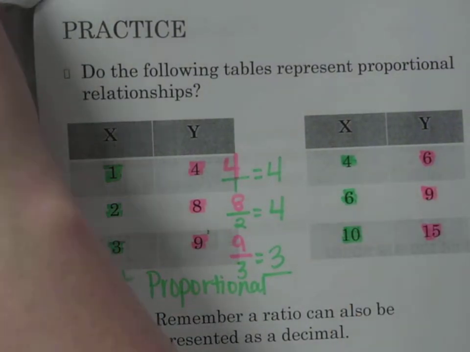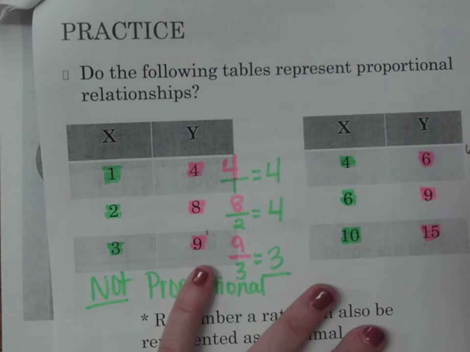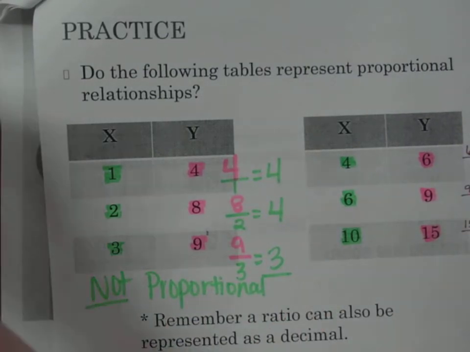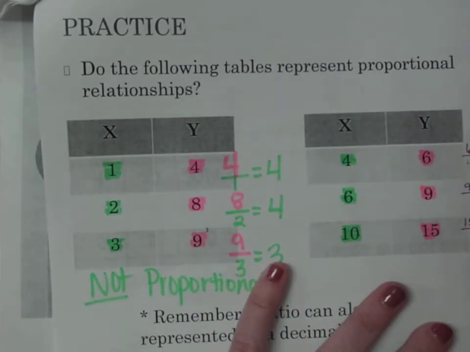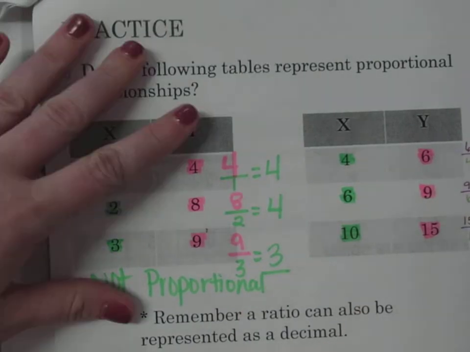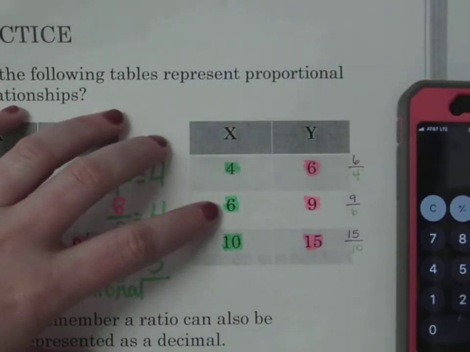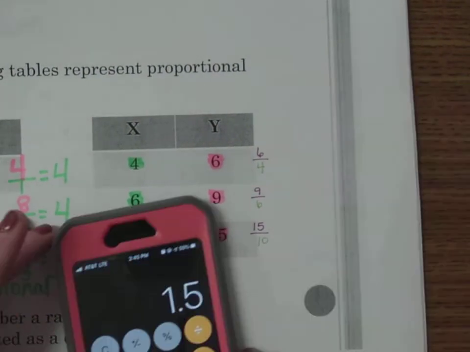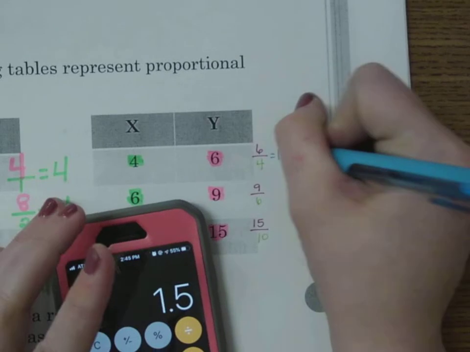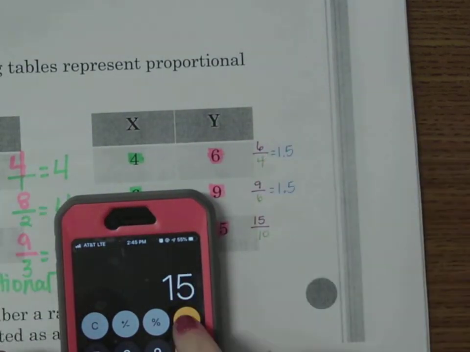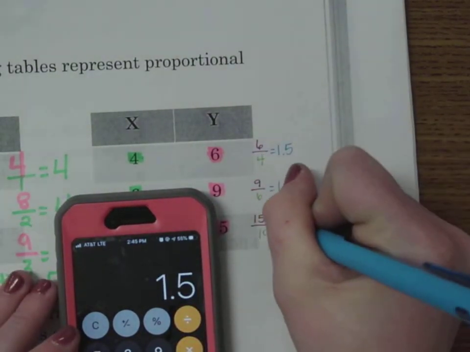So we said 6, 9, 15, 4, 6, 10. So 6 divided by, oh sorry, you can't see it. 6 divided by 4 is 1.5. 9 divided by 6 is 1.5. 15 divided by 10 is 1.5.